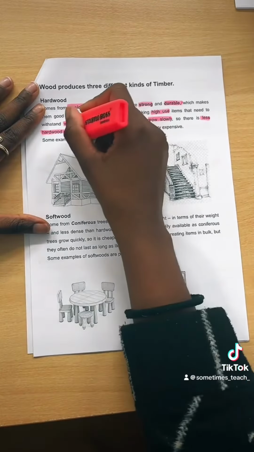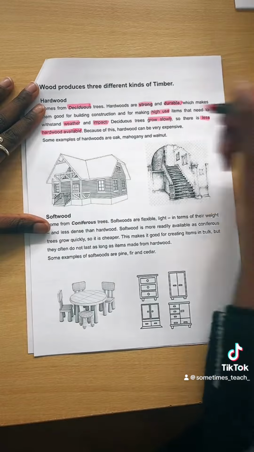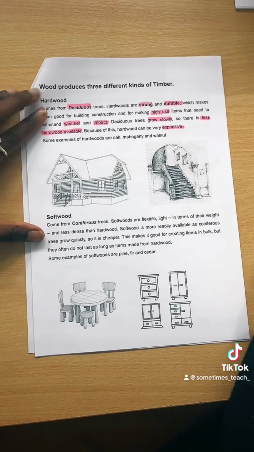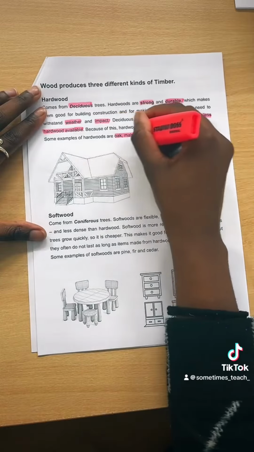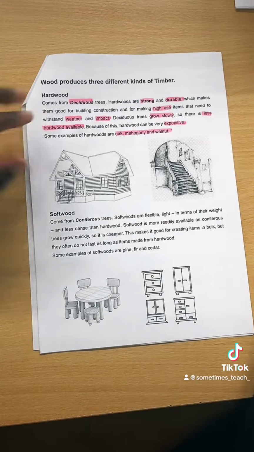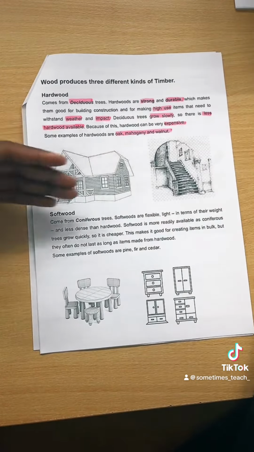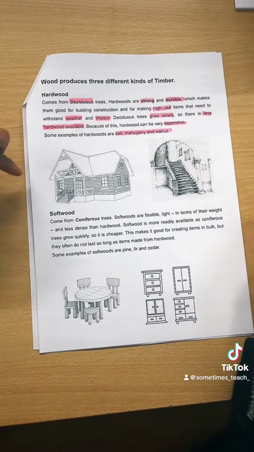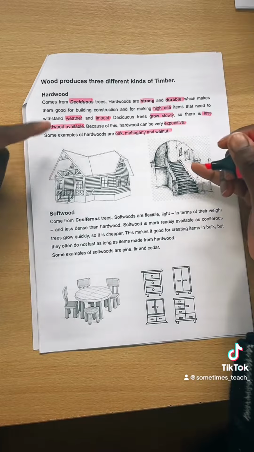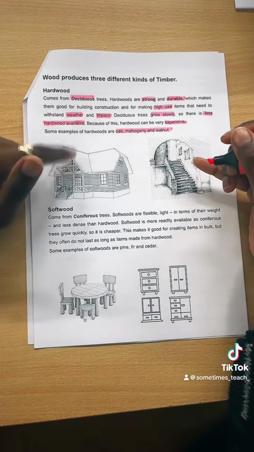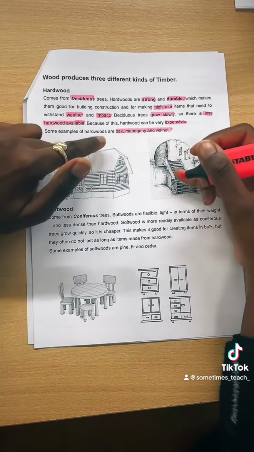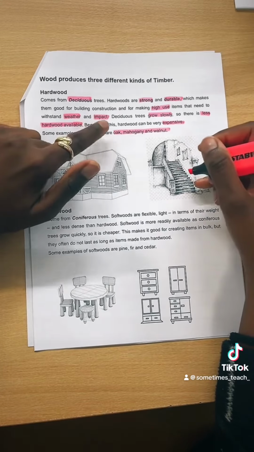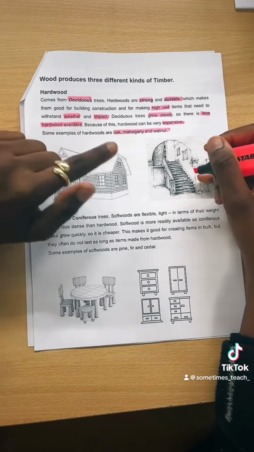Because of this, hardwood can be very expensive. Examples of hardwood are oak, mahogany, and walnut. Here you've got a construction, like a housing that someone mentioned, and you've also got a staircase. The housing will be weather resistant, and the stairs get high frequency use and can stand the impact of people walking up and down them several times a day.